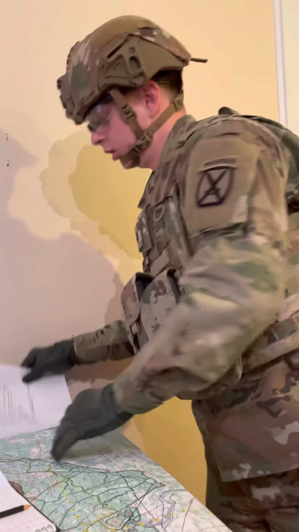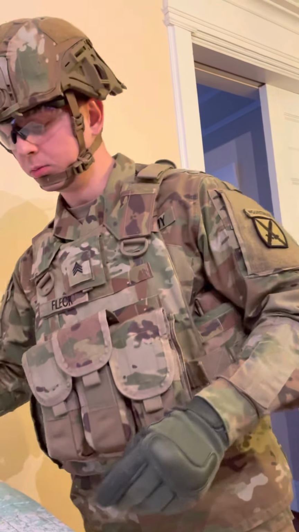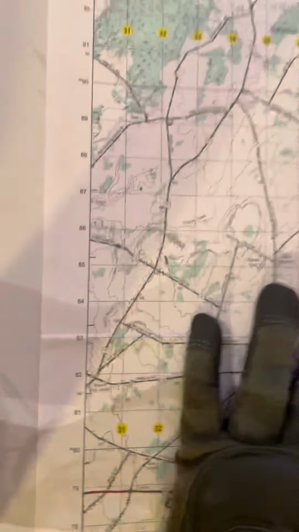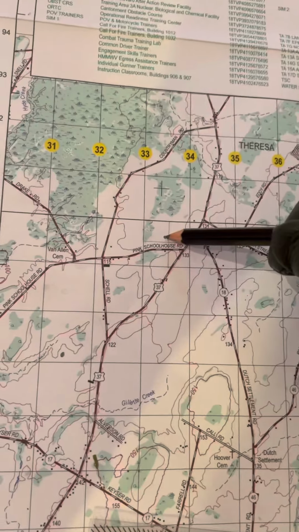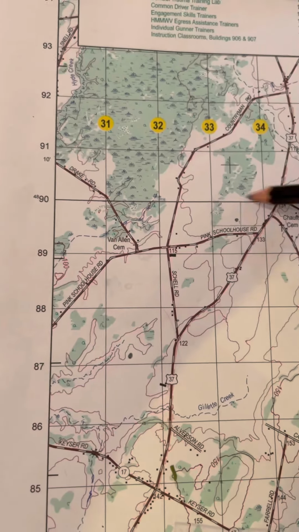That completes my demo. Now I will explain to you how I did all this. First we're going to start with determining the 4-digit grid square. So, our point is right here. We are within this square right here.